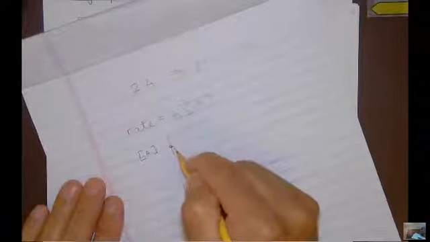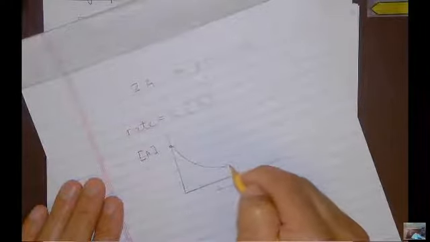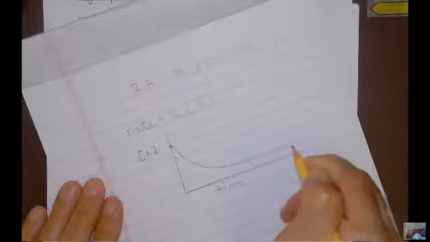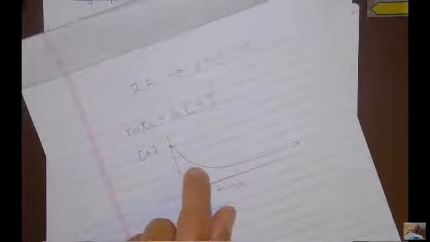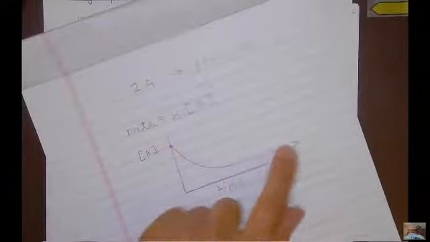So it's going to drop very fast, but it will start to tail off and slow down, because if there's no A around, how can an A hit another A to go on to products, okay? So the concentration of A is going to be important. So anytime I have a graph like this, it is an exponential graph. An exponential graph is going to be straightened out by taking the log of the concentration of A versus time. So that's what I'm going to show you, okay?